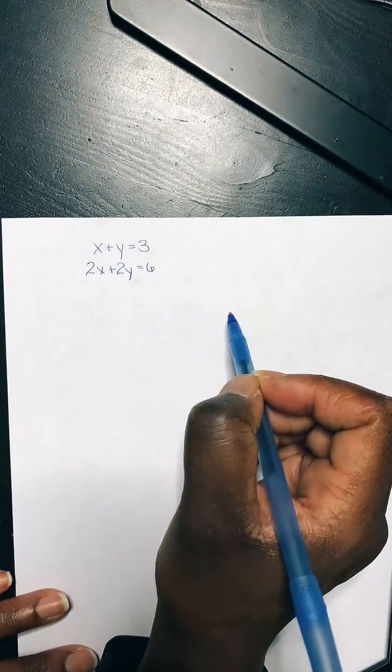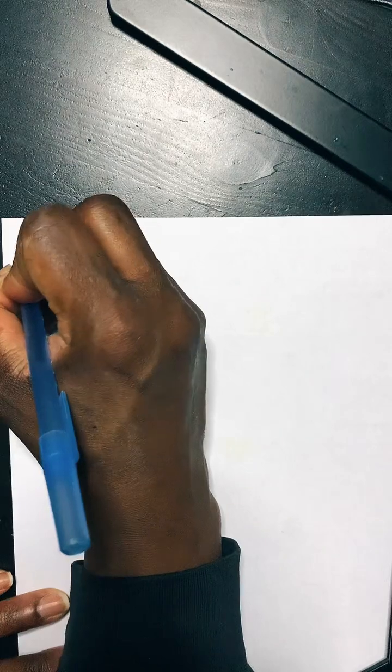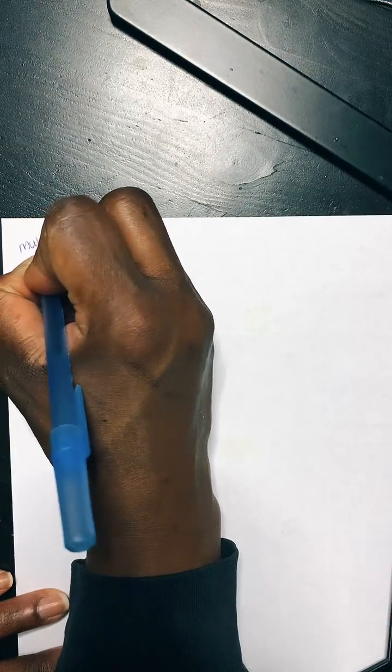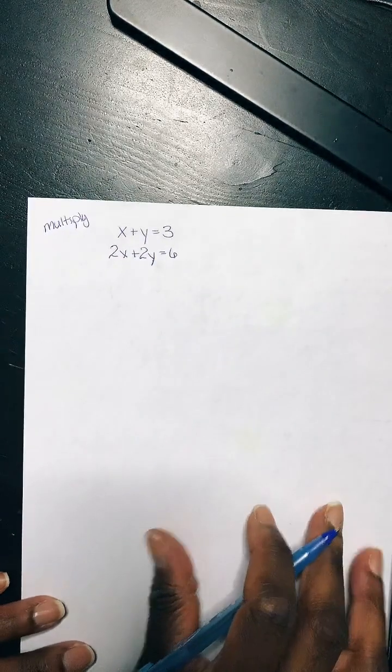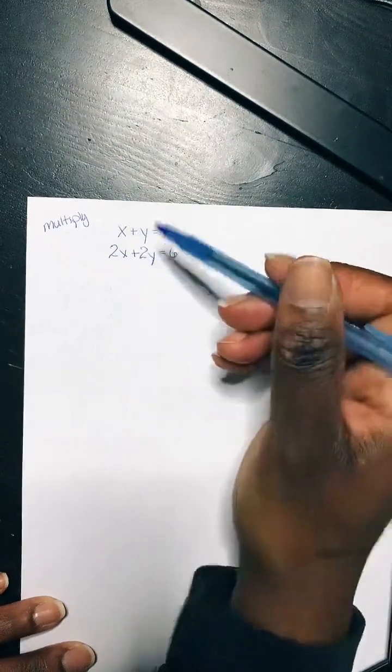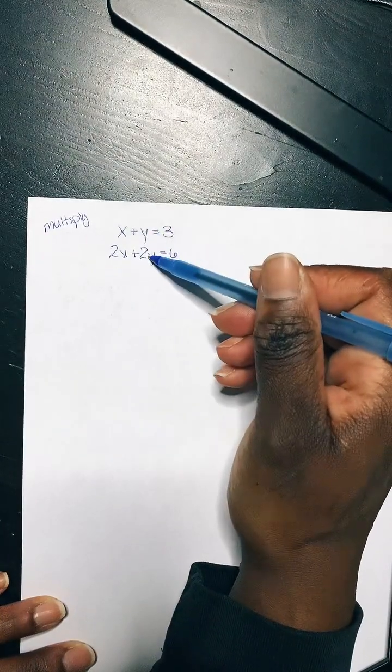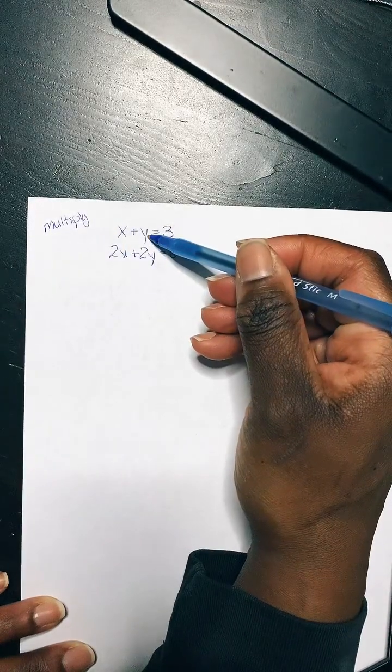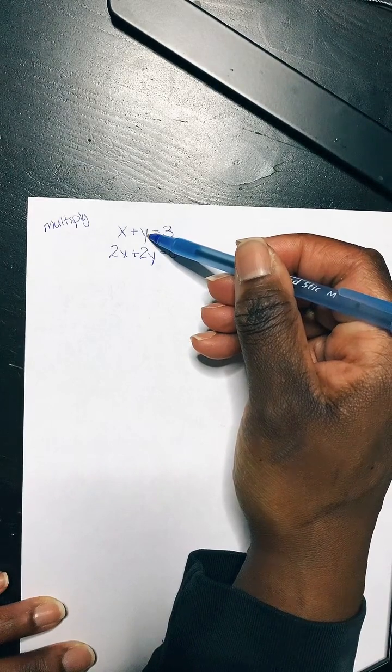Because in order for me to do elimination, there are going to be times I'm going to need to multiply. I'm going to multiply by a number to make it into the same number, different signs. So if I want to eliminate my y's, I can take this y and multiply it by, let's say, a -2.